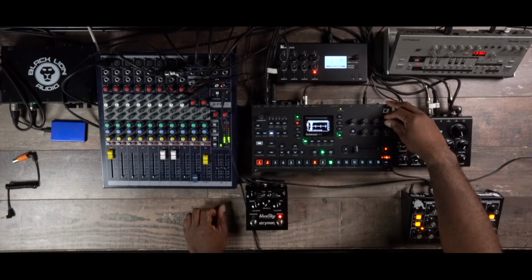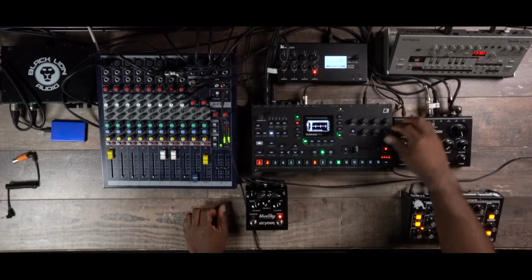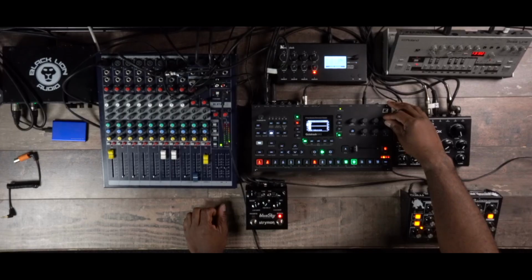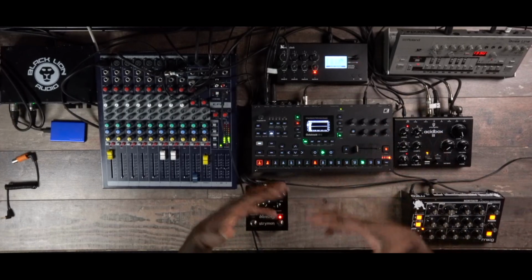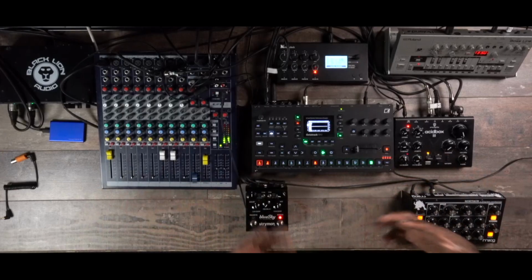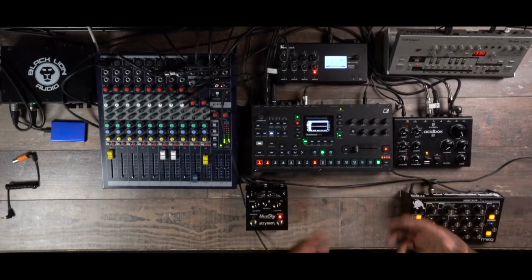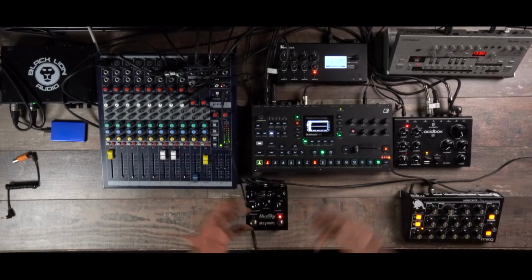This is more house. This would be a little bit more progressive. You can make it more techno. So also the design of the sounds will determine what kind of a sound or genre you will be making.